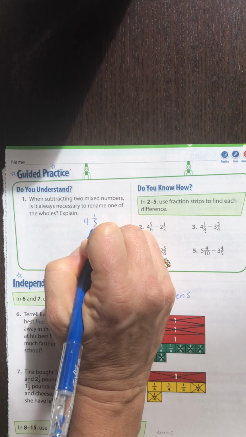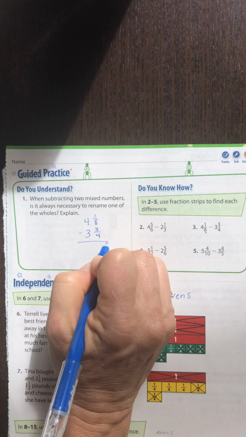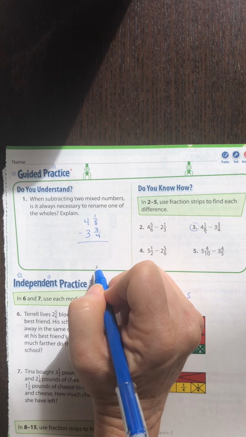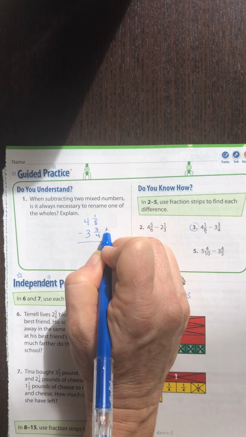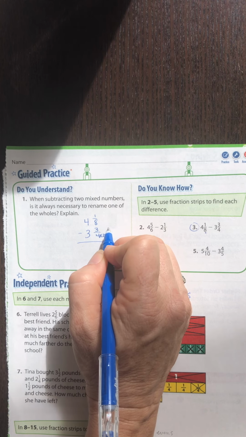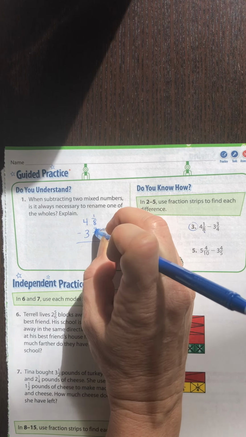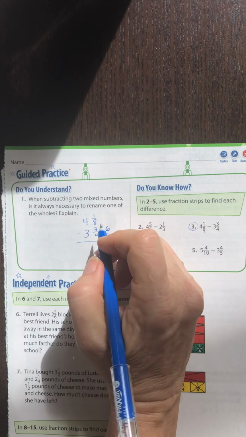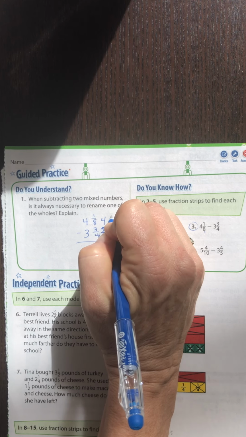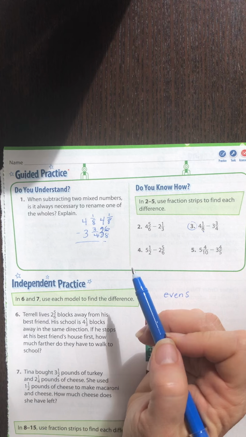4 1/8, take away 3 3/4. We need a common denominator before we can subtract. That would be 8. 8 is a multiple of 4. So 4 times 2 is 8. 3 times 2 is 6. So that becomes 3 6/8. And we've got 1/8 to start with. Can we take 6 away from 1?